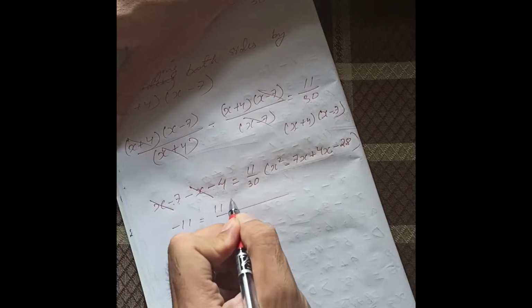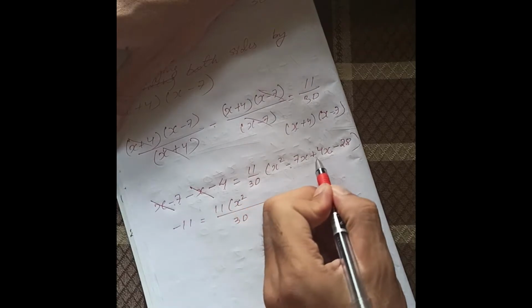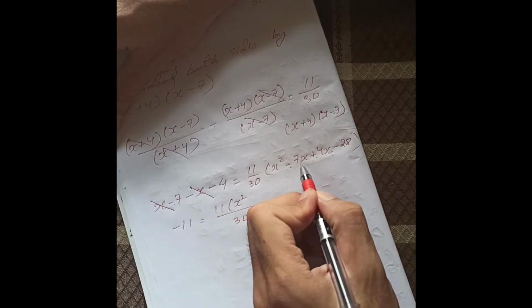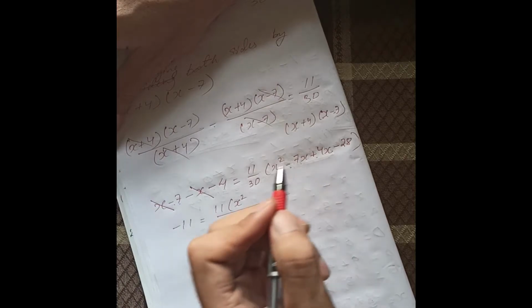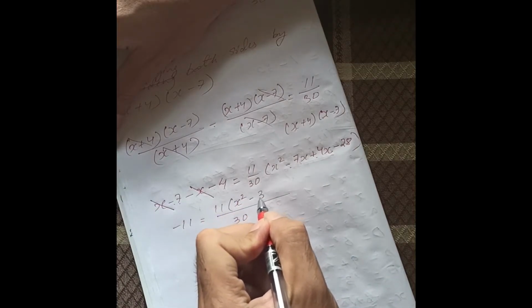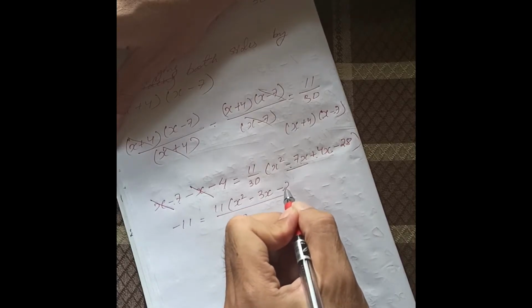Minus 11 equals 30 by 11 x square, minus into plus is minus, minus 7x plus 4x, that is minus 3x, minus 28. Now cross multiplication, 30 into 11 will give us minus 330.